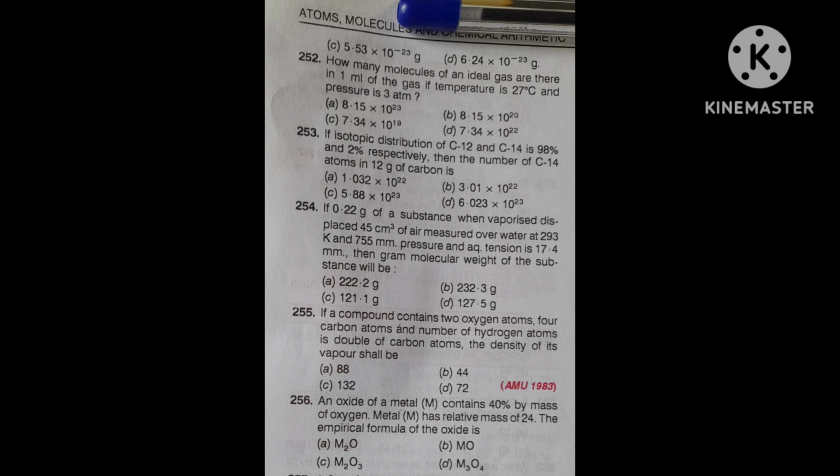If a compound contains 2 oxygen atoms, 4 carbon atoms, and the number of hydrogen atoms is double of carbon atoms, then the density of its vapor shall be: first 88, second 44, third 132, fourth 72.